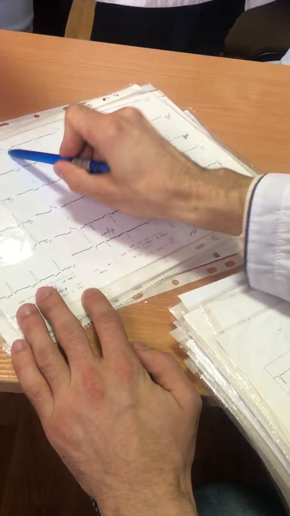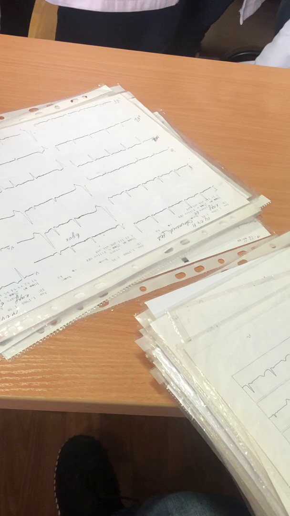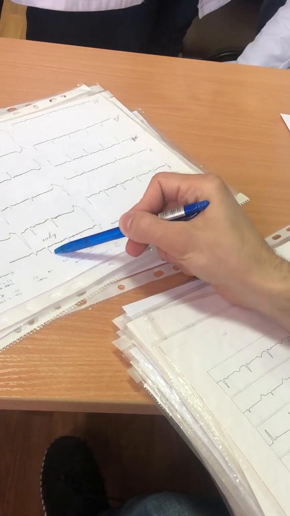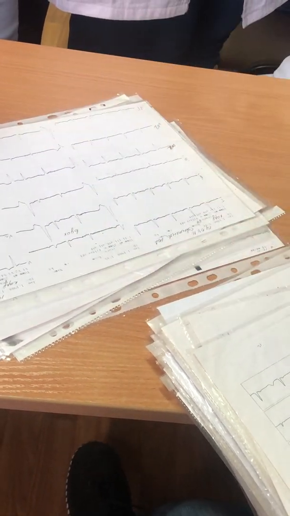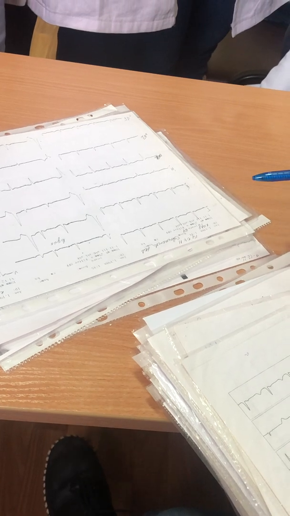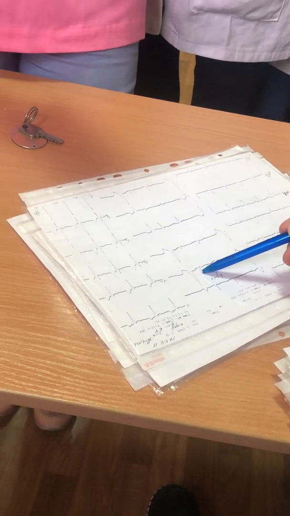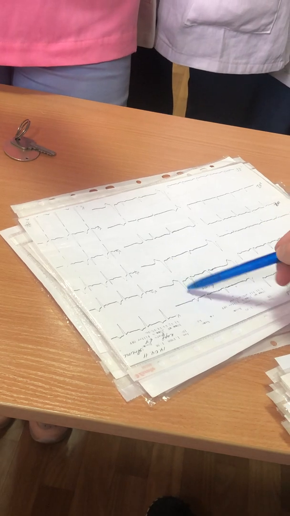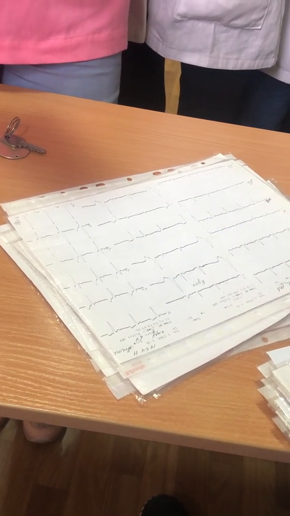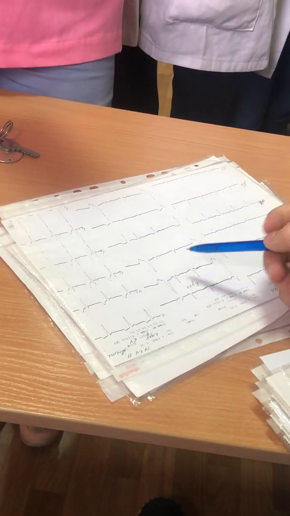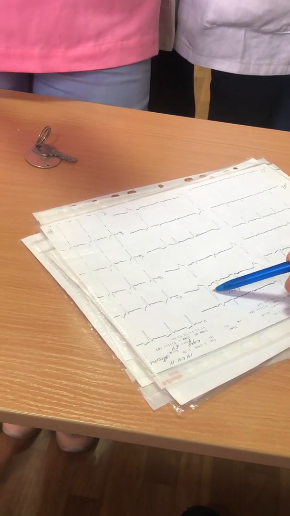What is it? P wave normal, something abnormal. This one, extrasystole. Complex deformed, different from previous complexes. That's why it is ventricular extrasystole. Before extrasystole, you can see short distance.